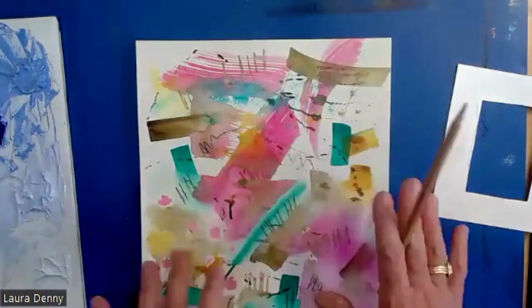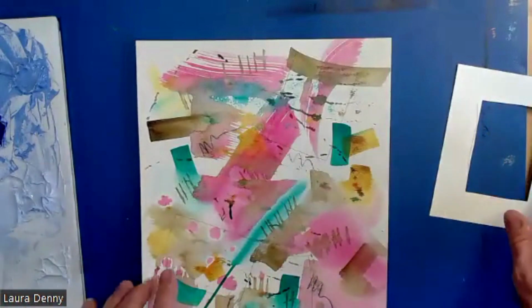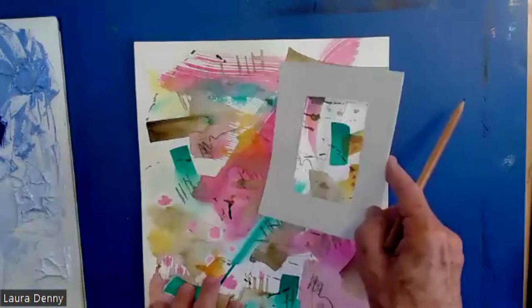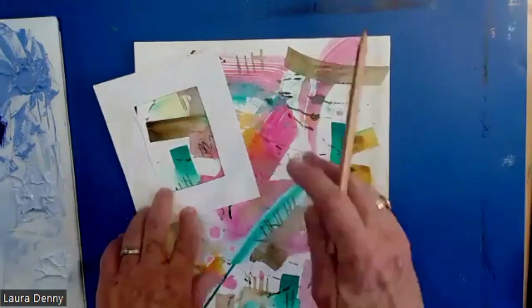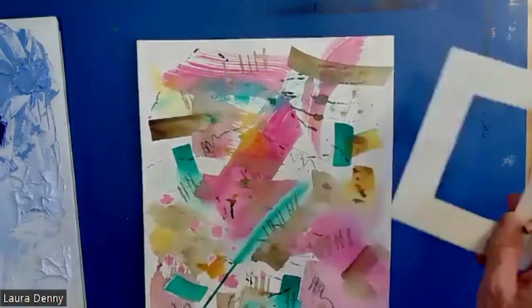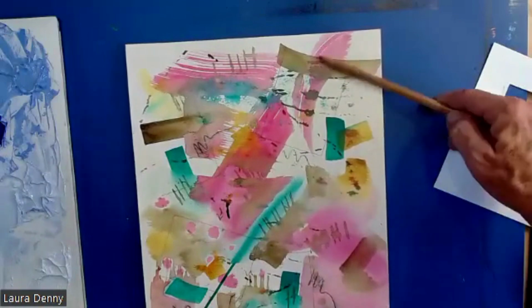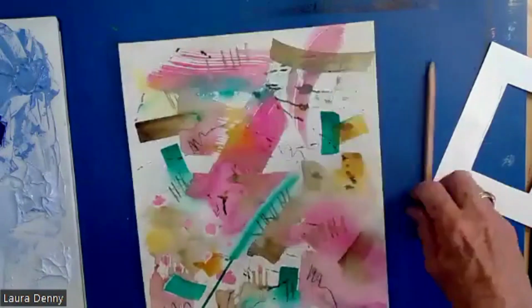Sometimes when you have this much going on, it's hard to know what to paint over, what to let go of. So I like the sharpness of this contrast. I like this line here. Probably going to keep this section. And there's movement going this way and this way. So as I paint, this is me planning here.